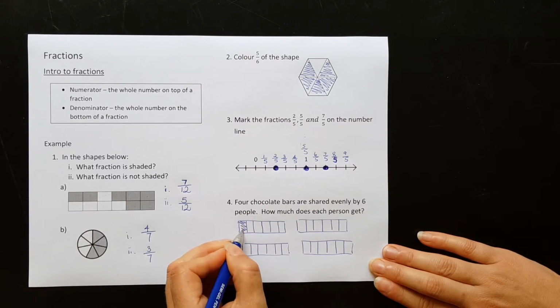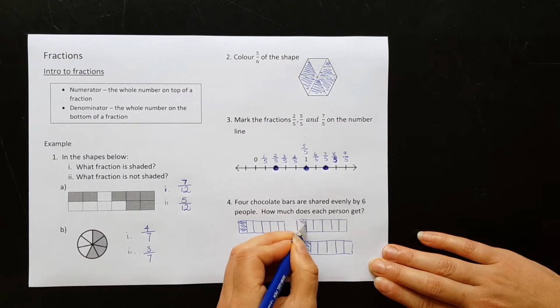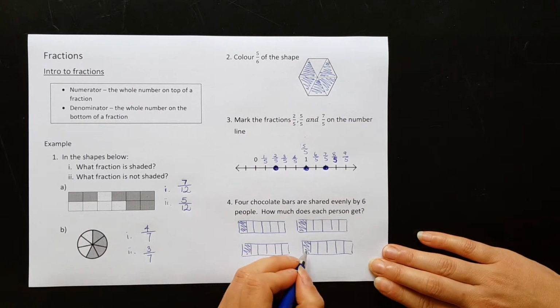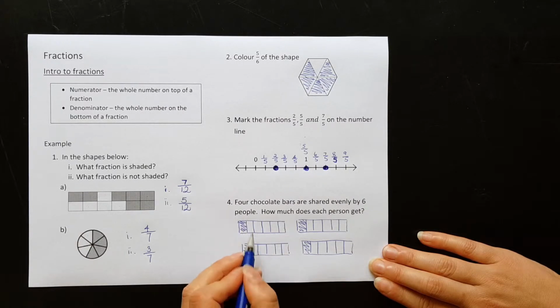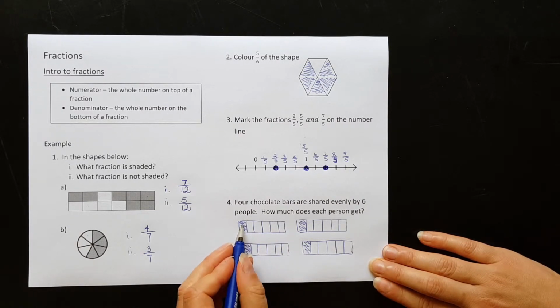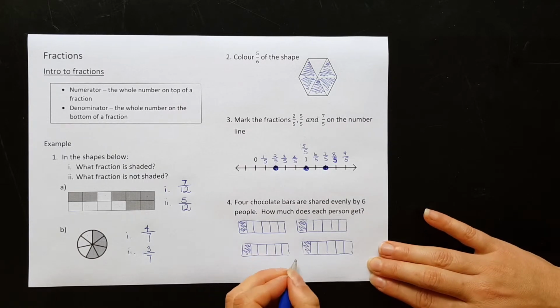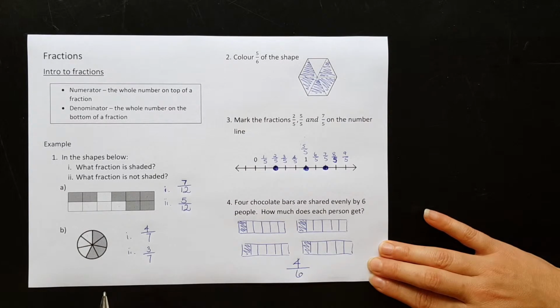So one person would get one of that piece. It would get this piece. It would get this piece, and it would get this piece. Okay, so for 4 chocolate bars, if you get 1/6 from one chocolate bar, if you have 4 chocolate bars, you're going to get 1, 2, 3, 4 sixths. So we get 4/6 of a chocolate bar for one person.